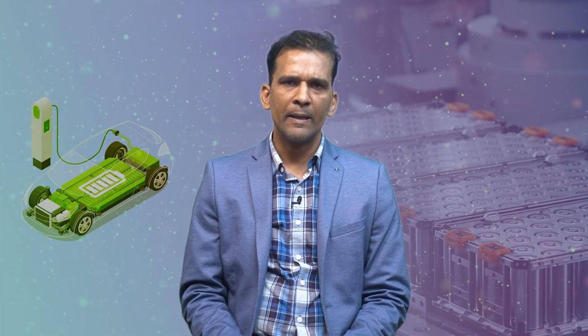Also they have included evaluation boards as well. Those evaluation boards can be used for your own reference design, and you can also design your own battery pack and your own BMS system for a particular application. So those designs can be considered as reference designs.